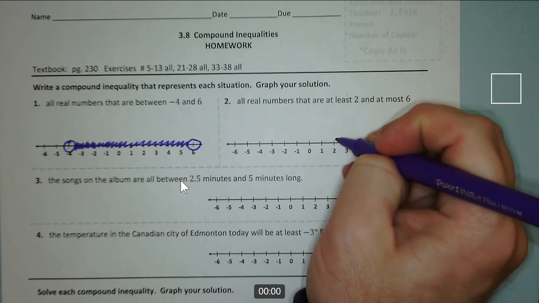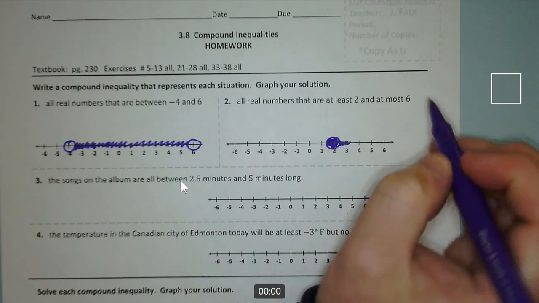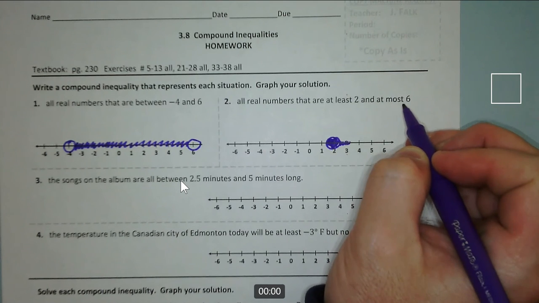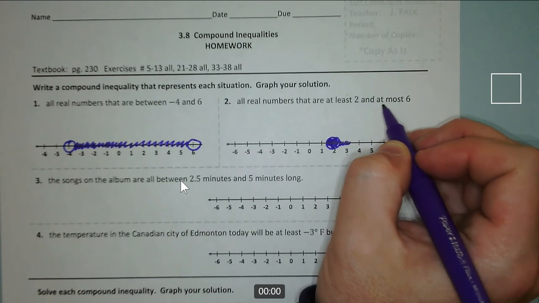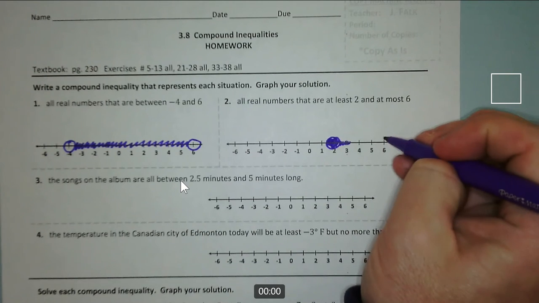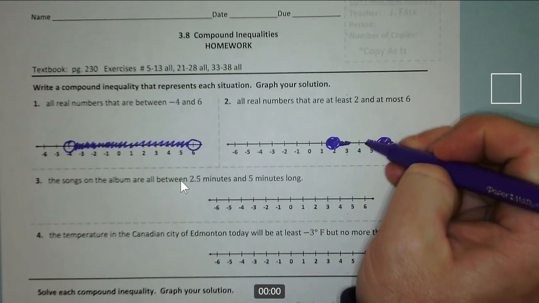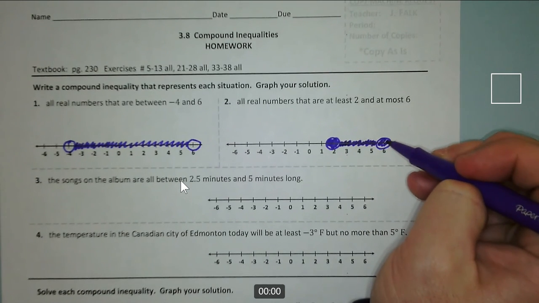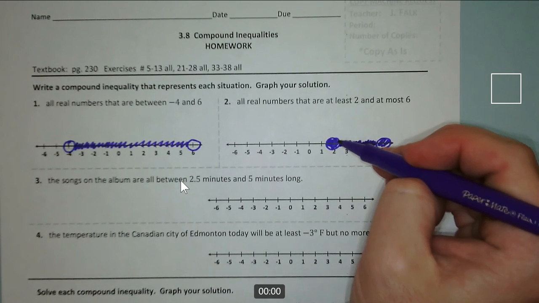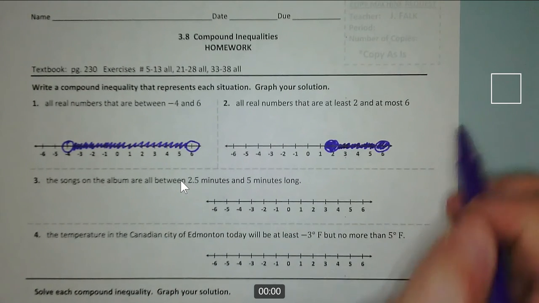Doesn't that mean everything that's greater than or equal to 2, and at most 6? At least 2 and at most 6 means it's at least 2 but at most 6. That's another in-between situation, isn't it? We're less than or equal to 6, but at the same time at least 2, so greater than or equal to 2. Yeah, so there's stuff like that, which I don't think will cause you much problems.